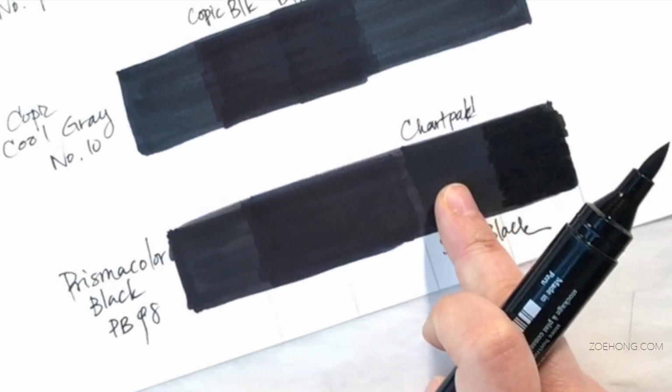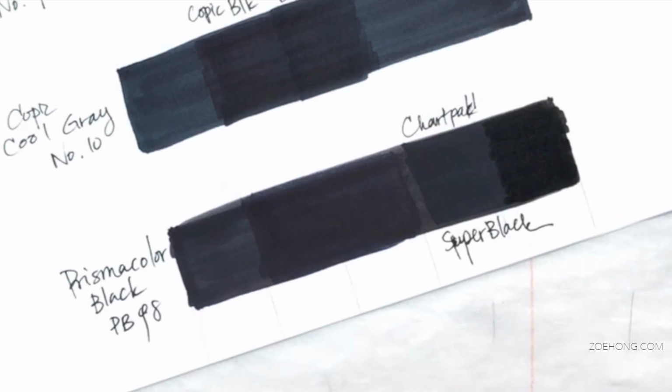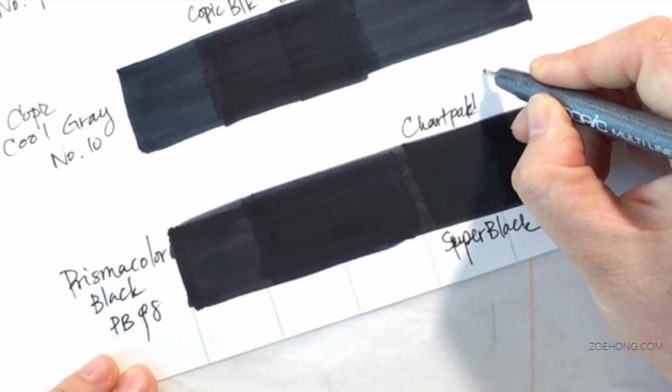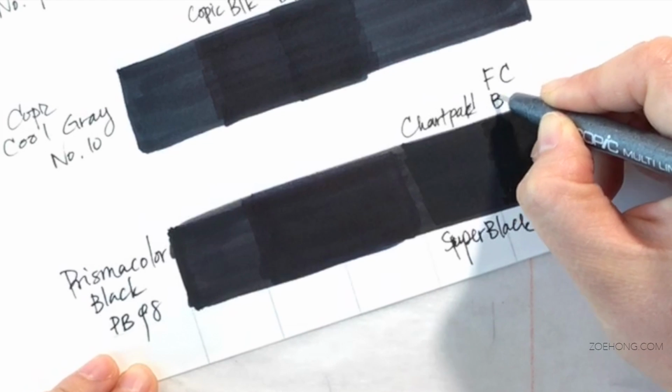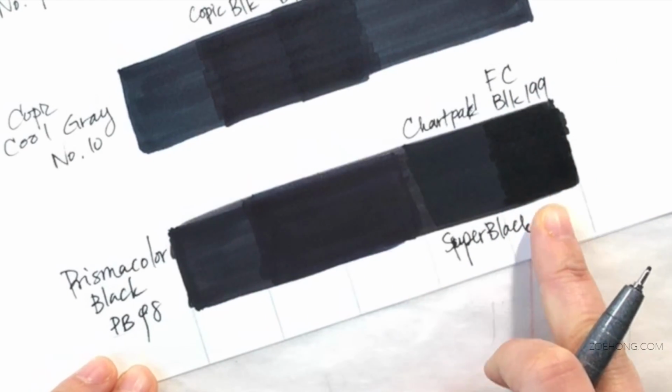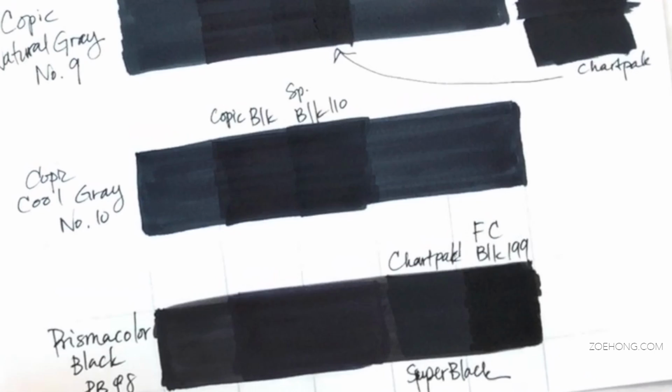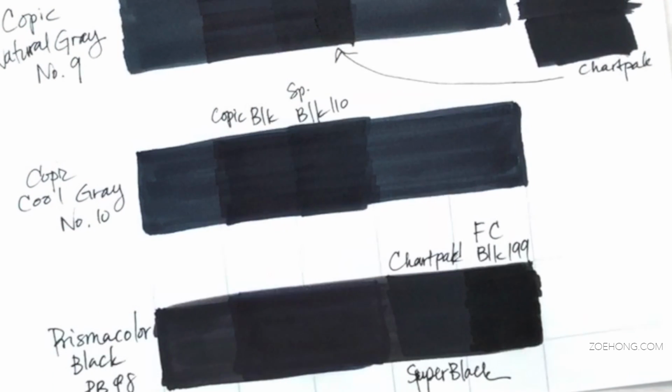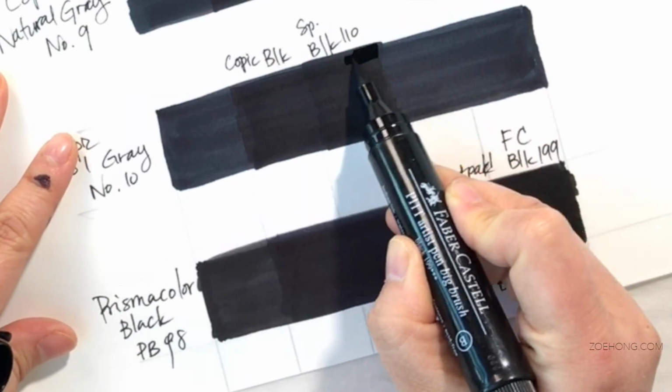But do you see how all the other blacks, this whole row, they're all labeled black, but they just look like wimpy little 50% grays in comparison to the Faber-Castell black. Look at that. Okay, see, now it's dry and you can really see how black it is. And that's the most intense black.